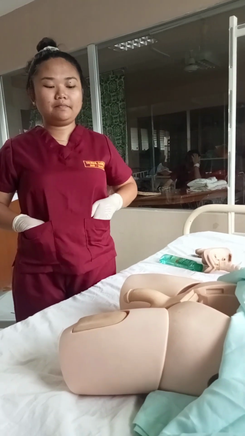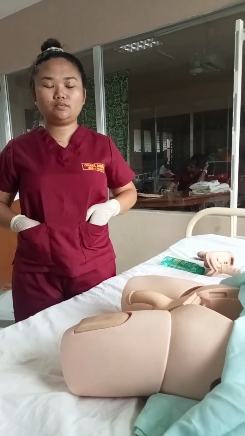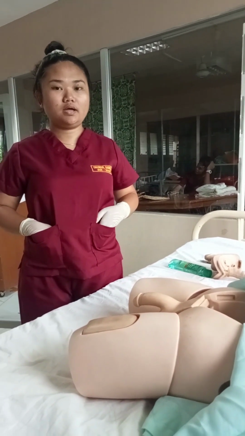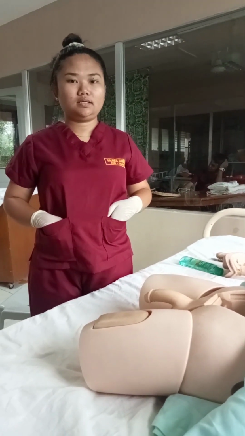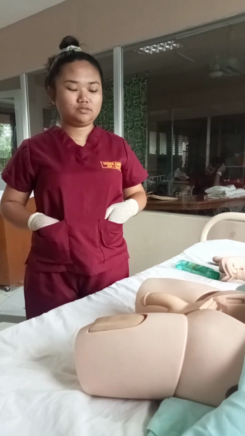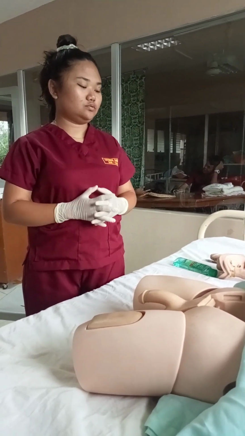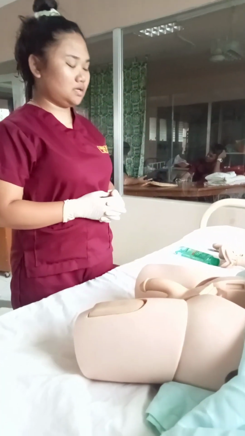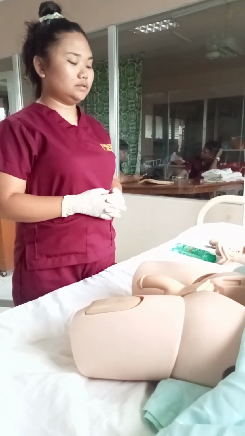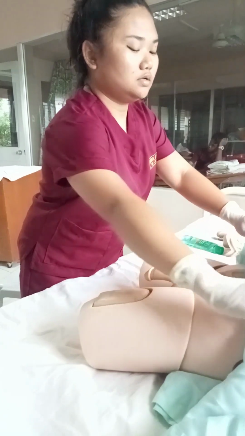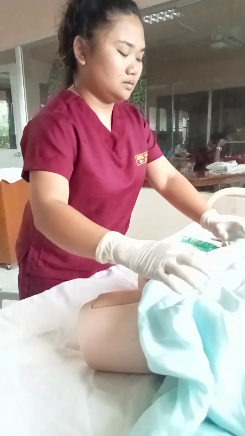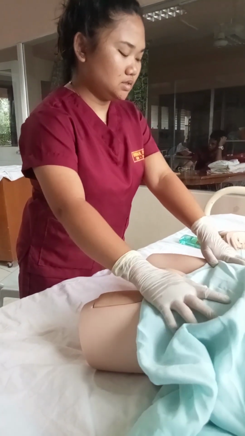Good morning, ma'am. Today, I will be demonstrating the male genitalia and the inguinal area. First thing to do is to cover the pelvic area with sheet or drape at all times when you're not actually being examined. Sir, i-cover muna po natin ang pelvic for your privacy.